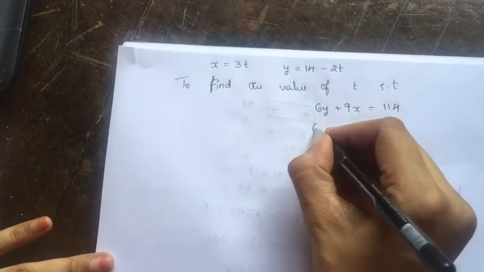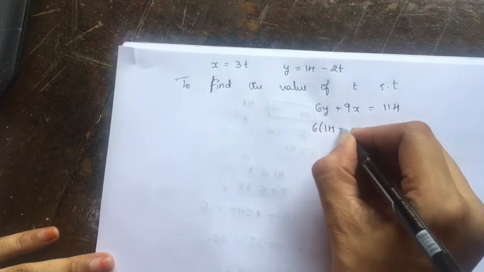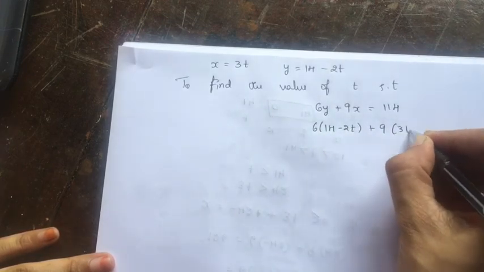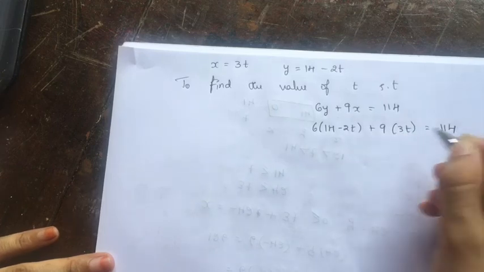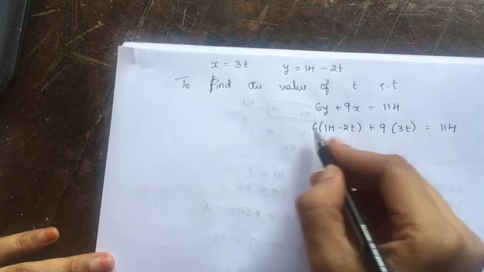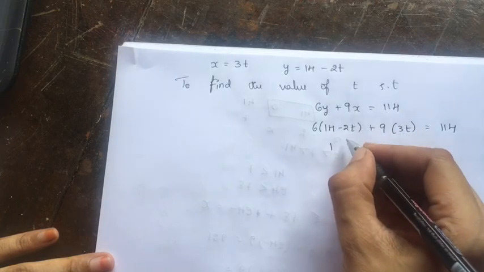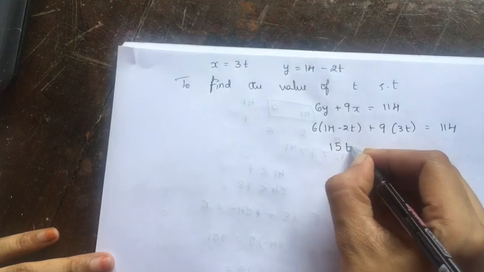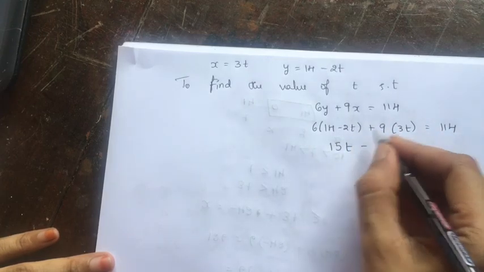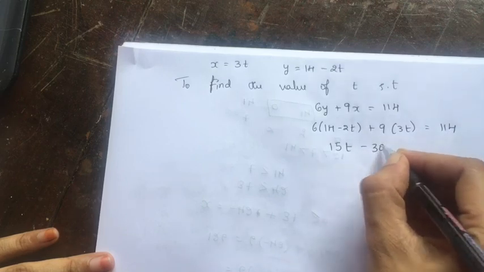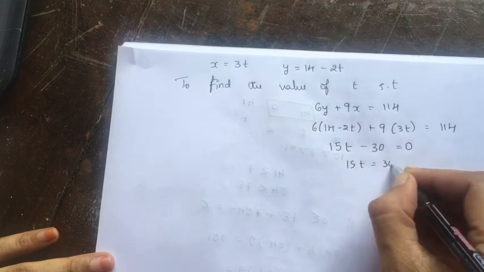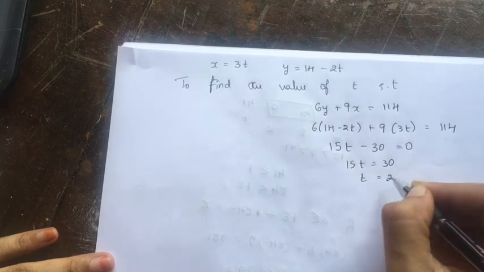So 6 times y, which is 14 minus 2t, plus 9 times x, which is 3t, should be equal to 114. So this is 15t minus 30, I guess, so that I can write it this side, minus 30 equal to 0, 15t equal to 30, t equal to 2.